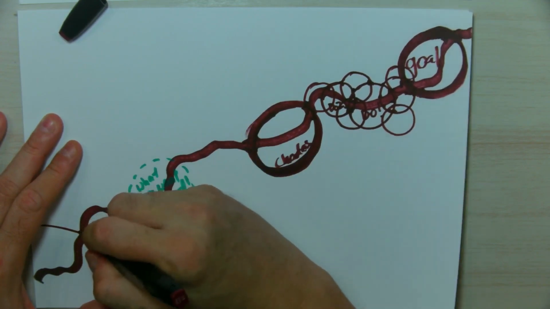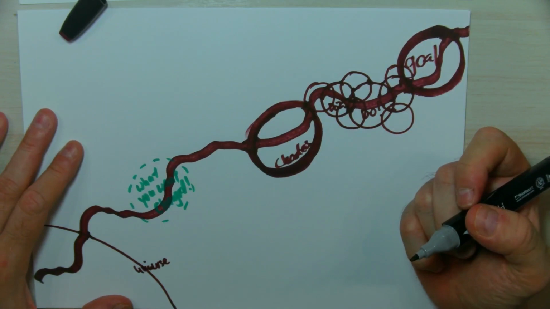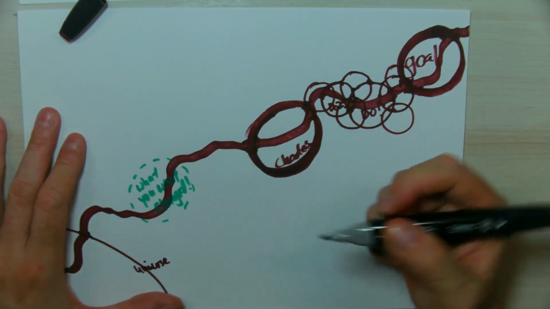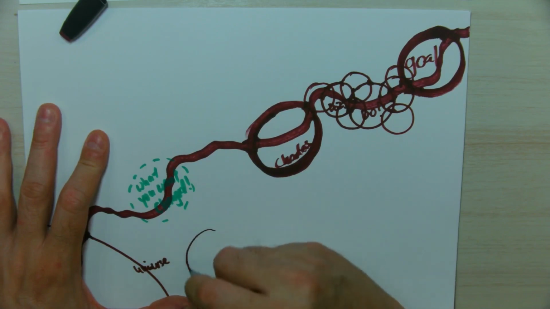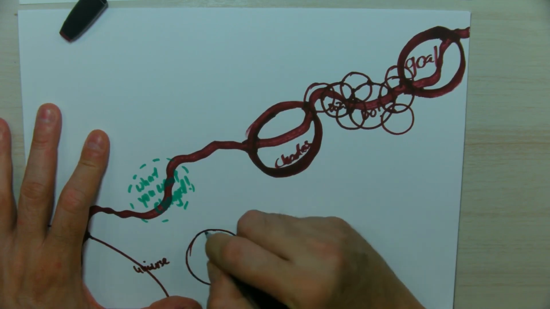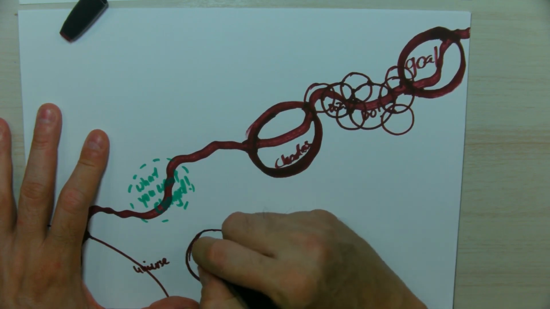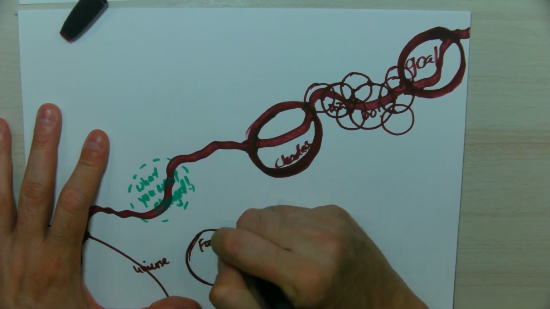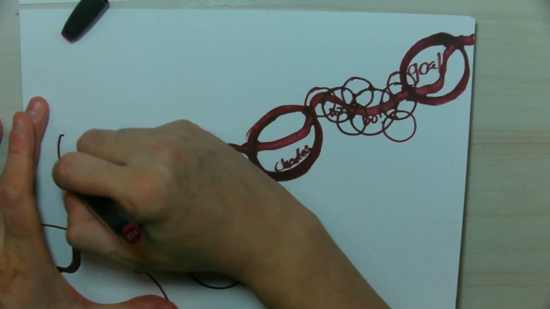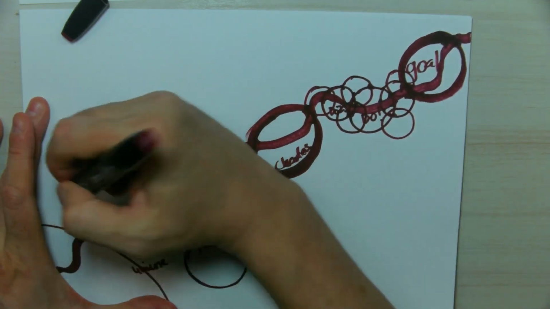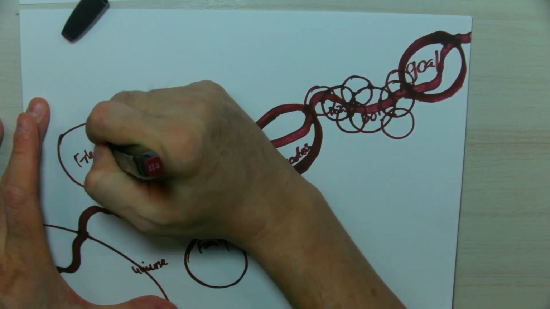And then of course I've got to connect it. Then you can have ones that say, for example, family, friends.